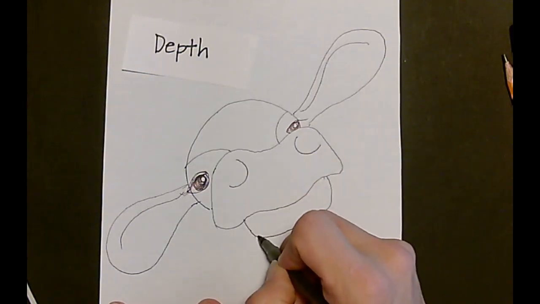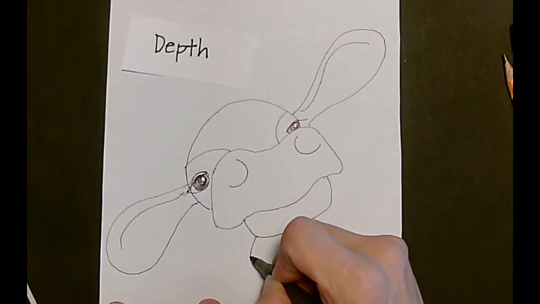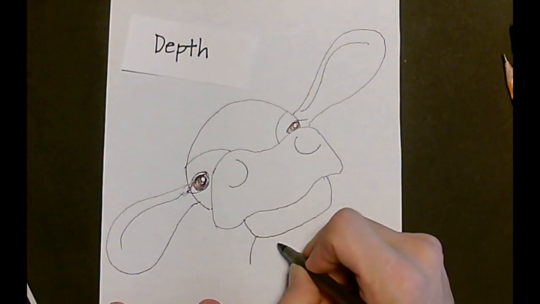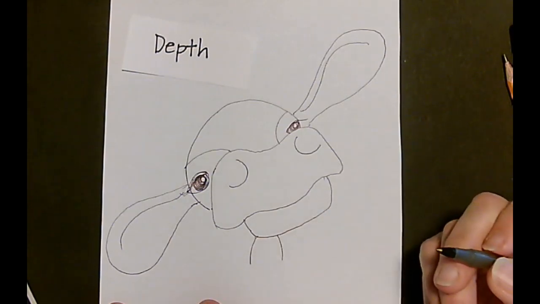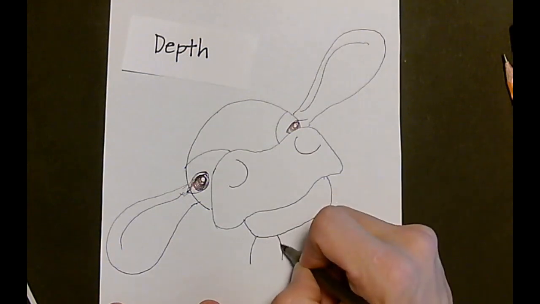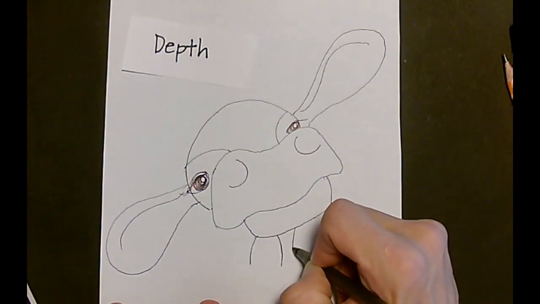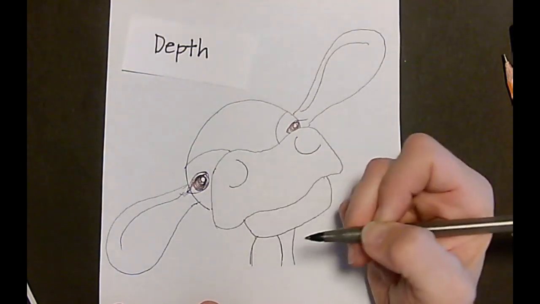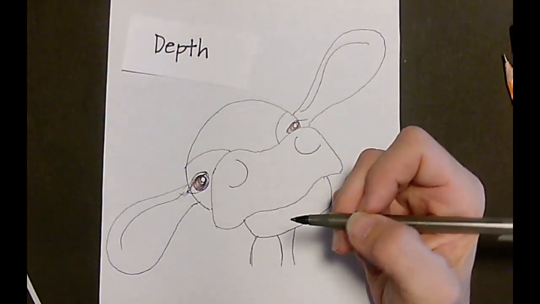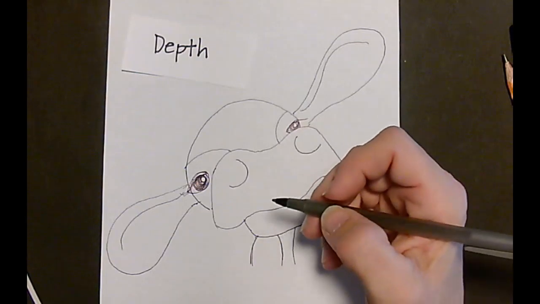So right here on this part of the chin, I'm going to draw a curved line down. And over here, I'm going to draw another curved line down. And it looks like the cow's body is tiny. But really, it looks that way because the snout is so close.